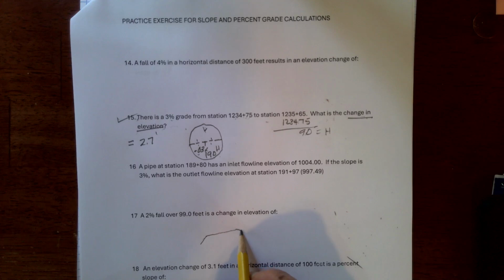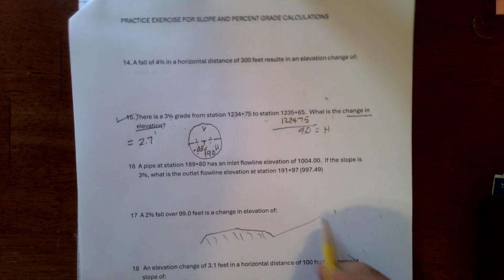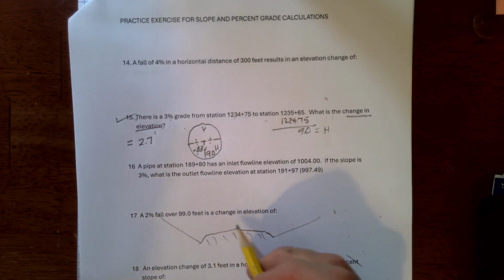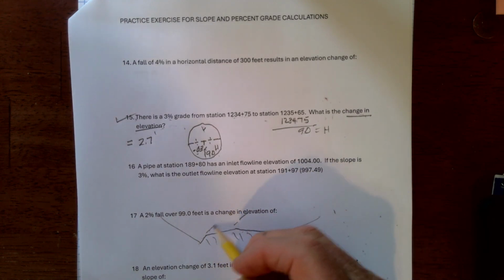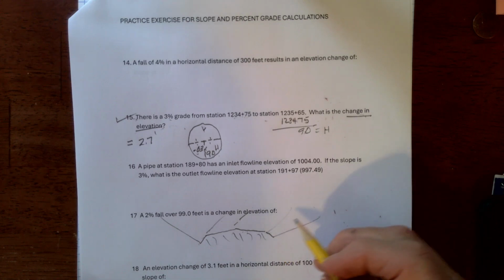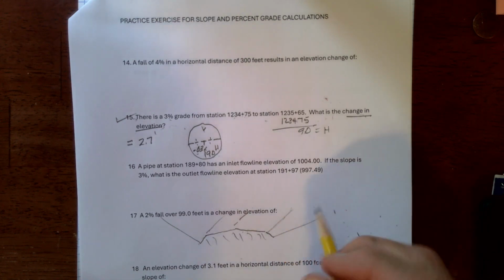Here's a road. All roads are built similar to this. This is the cross section, a crude one, but it is. Here's the ditch, and here's the ditch, and the highway goes down the road. Here's the shoulder, and here's the shoulder. So the shoulders are usually the hinge point.